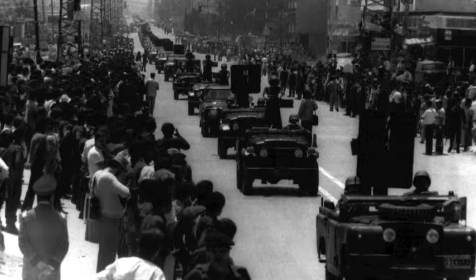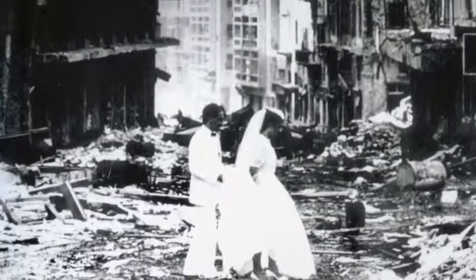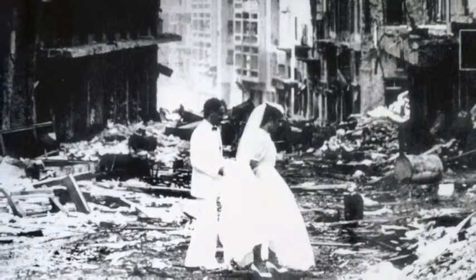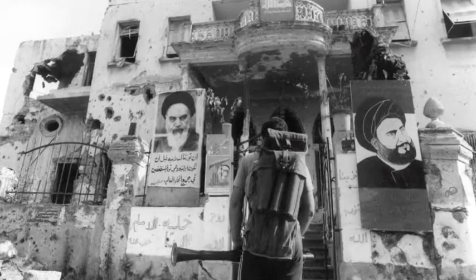This provided the spark to ignite the civil war fought between a complex web of factions including secular leftists, right-wing Christians, Muslims, and the PLO, along with Syria, Israel, and their proxies.